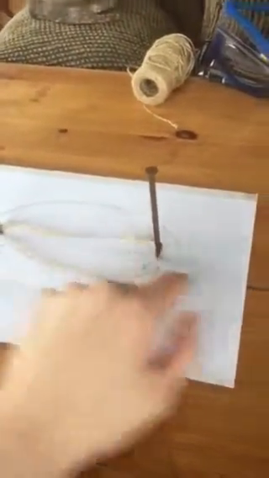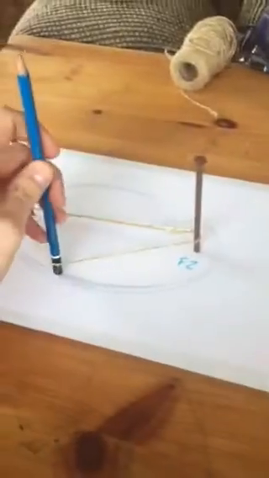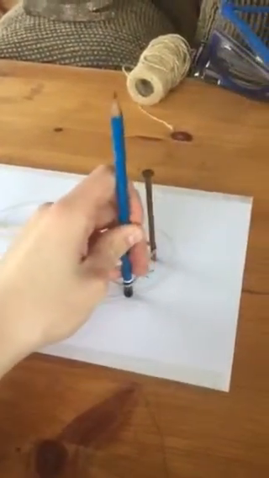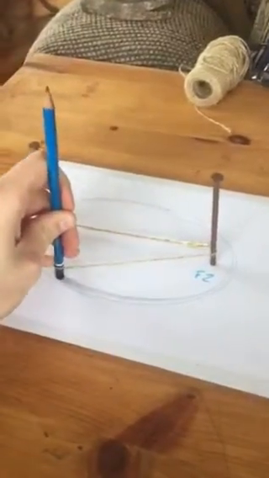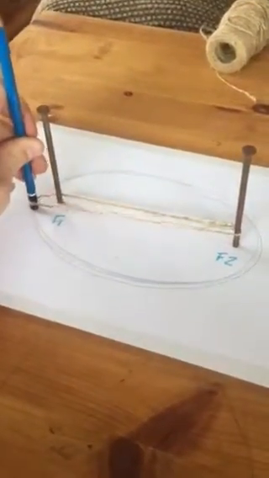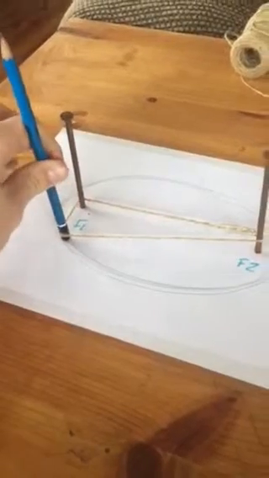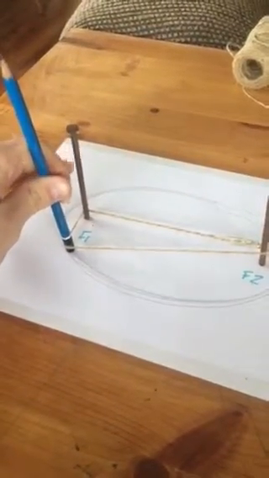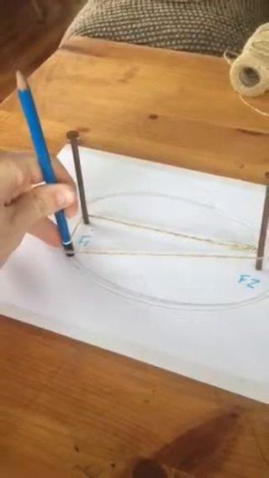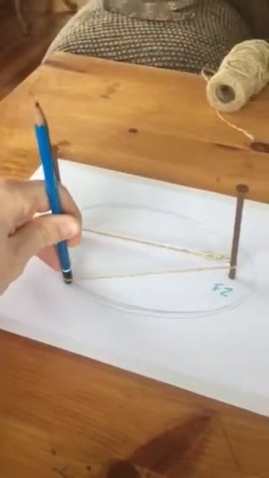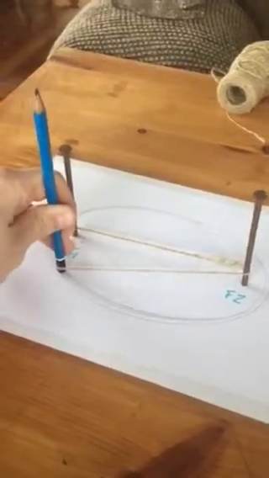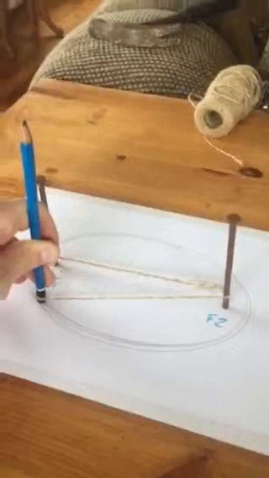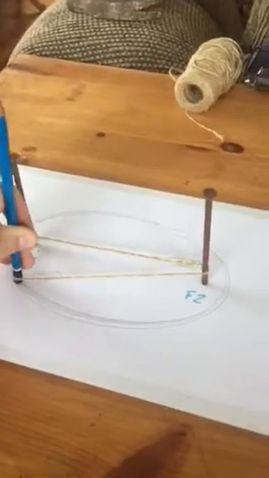So if I put my pencil inside the string and push out against it, you can see that the pencil follows a certain path, an ellipse. A principle that students might be familiar with is that, let's say the distance from F1 to the bottom of this pencil, we'll call it L1, and we'll keep it there. And the distance between the bottom of the pencil to F2 is L2. Both those lengths make up the length of the major axis.